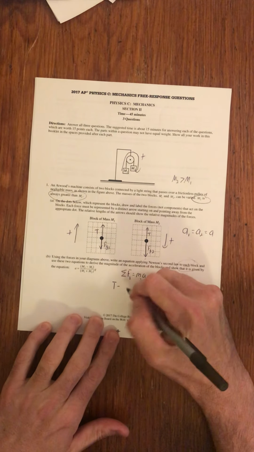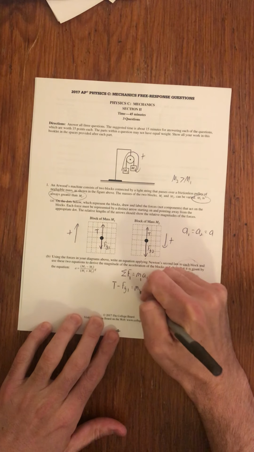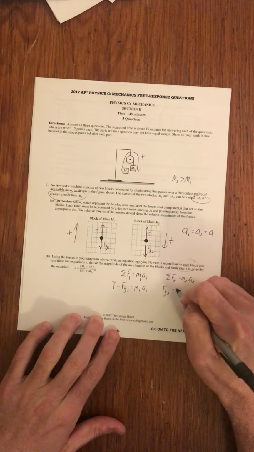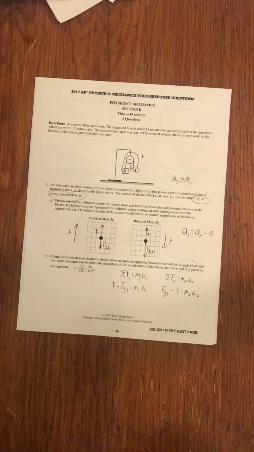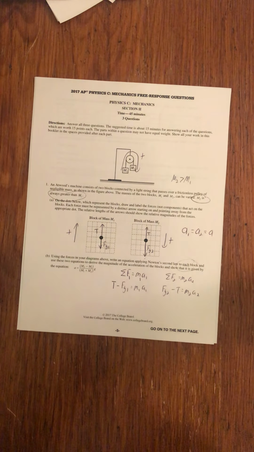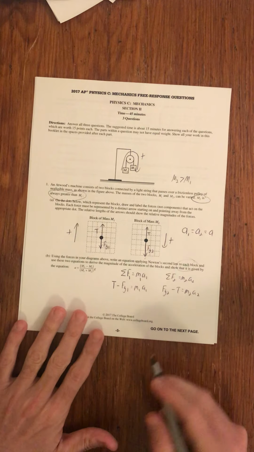I've got tension minus FG1 equals M1A1, and then this is FG2 minus the tension is equal to M2A2. Now, we've done all our work talking about why A1 is equal to A2 and have done all those discussions. They're not making a big deal out of it, so neither will we.